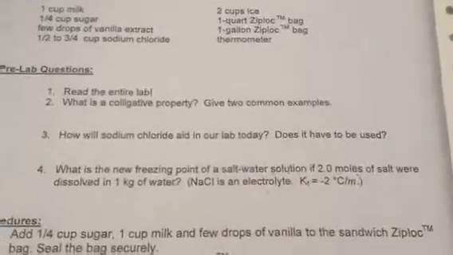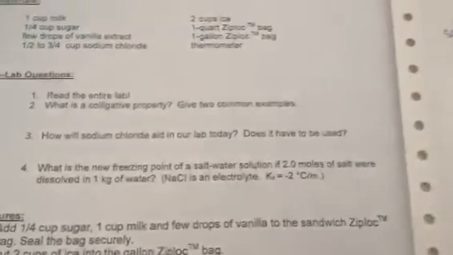I'm just going to go over the ice cream lab activity, specifically number 4 right here. Okay, it's asking me what is the new freezing point of a saltwater solution if 2 moles of salt were actually dissolved in 1 kilogram of water.